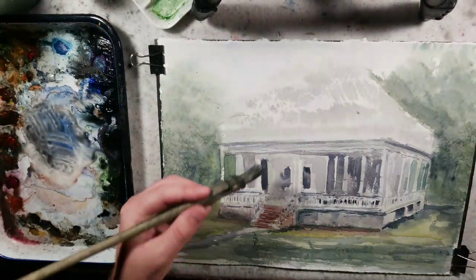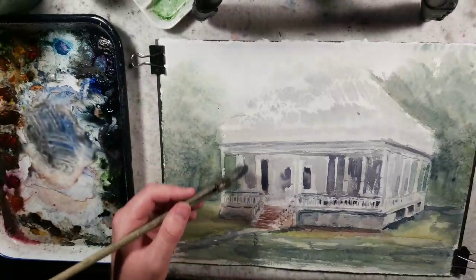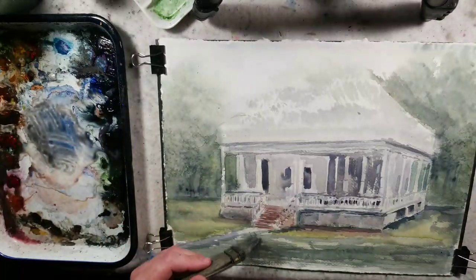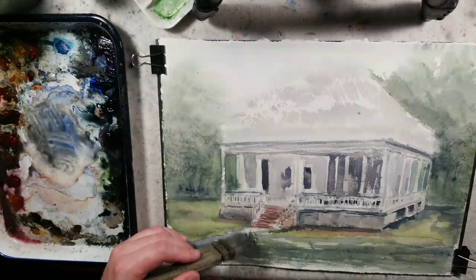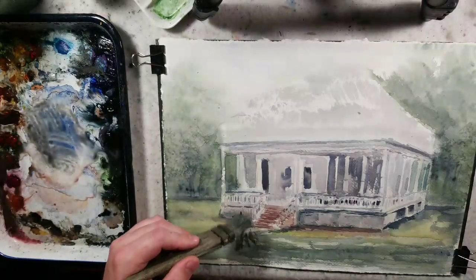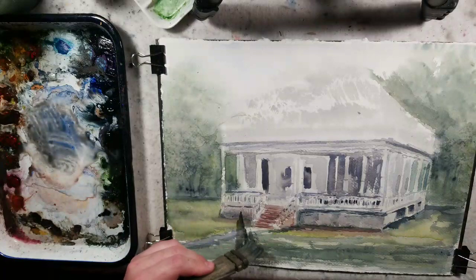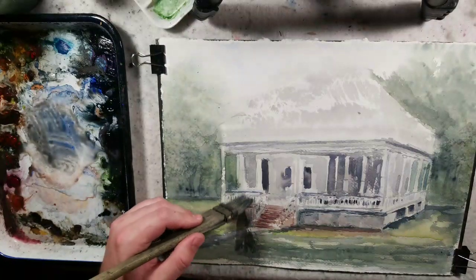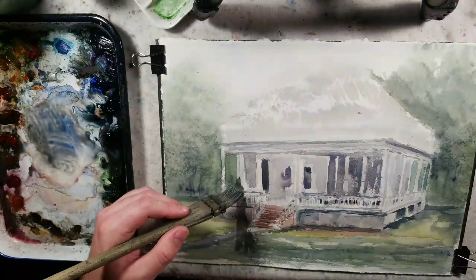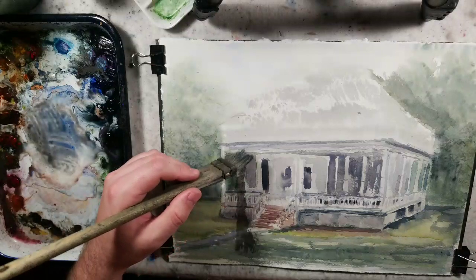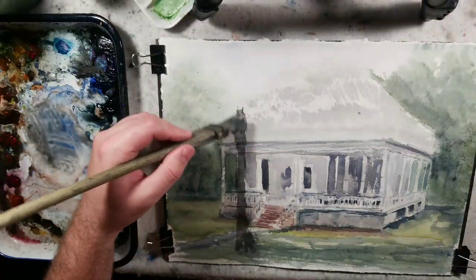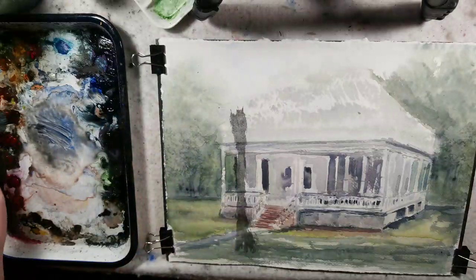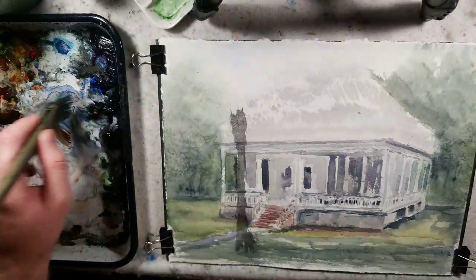Okay, so it's going to come up on this side right here. I'm going to feed colors into it and build up. This is a big oak tree. This is a painting in and of itself.